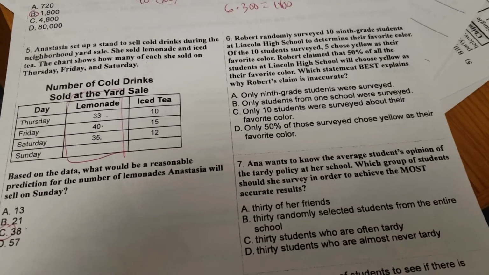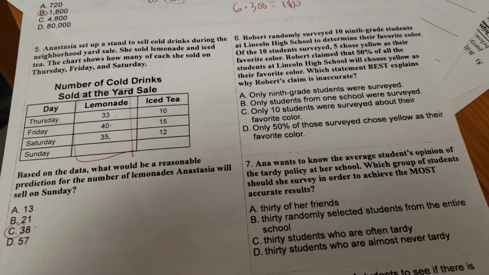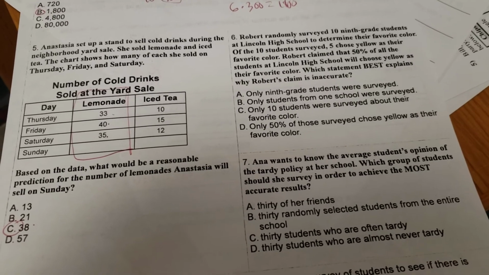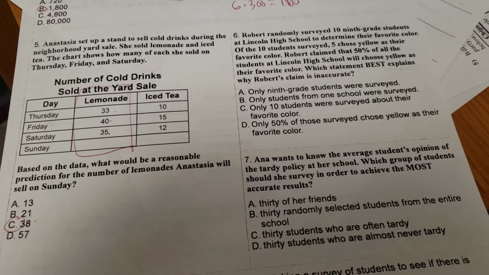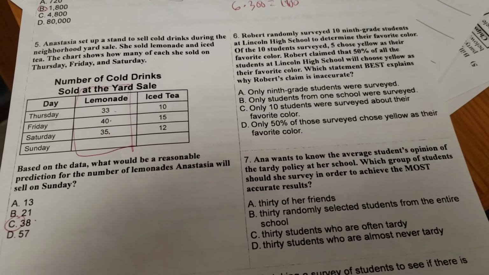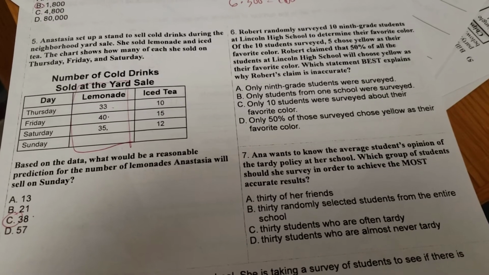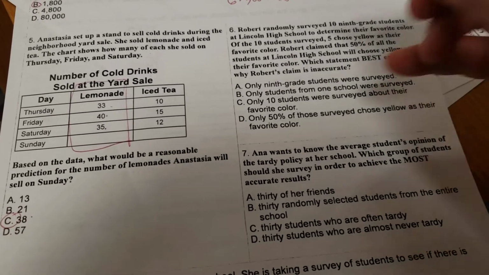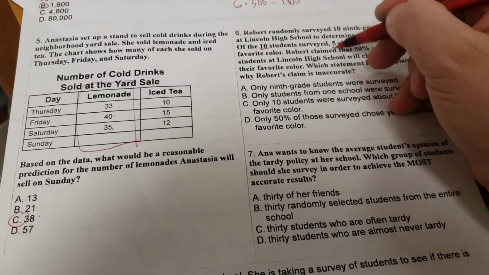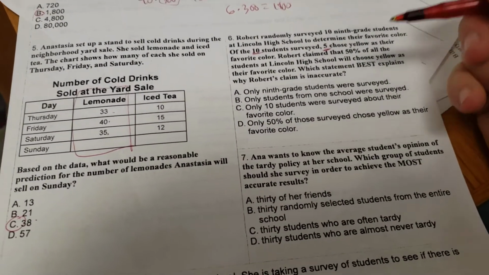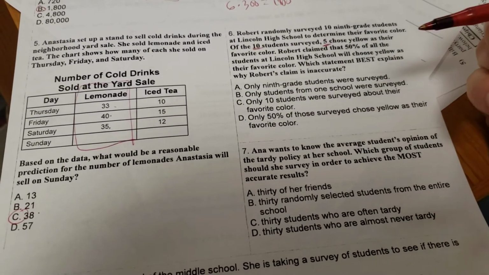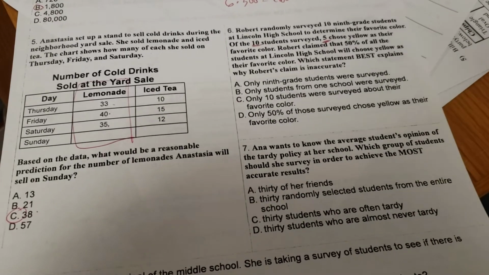Robert is surveying 10 ninth grade students to determine their favorite color. Of the 10 he surveyed, 5 chose yellow. So Robert's claim is that half of the people at Lincoln High School will choose yellow as their favorite color. So he chose 10 people, and 5, that's half of them, chose yellow. Which is the best explanation as to why his claim is not accurate?